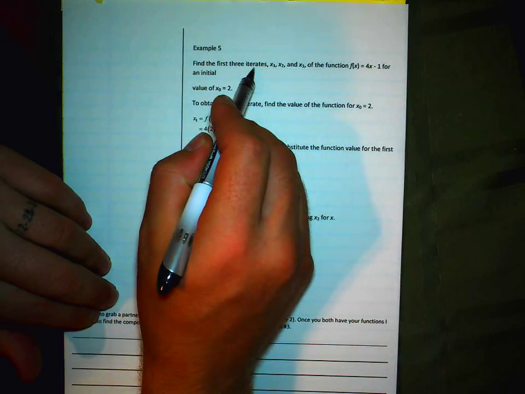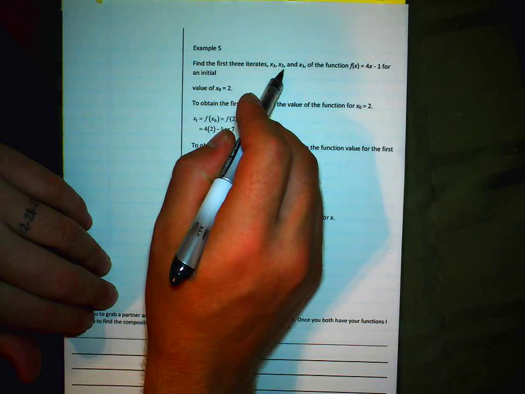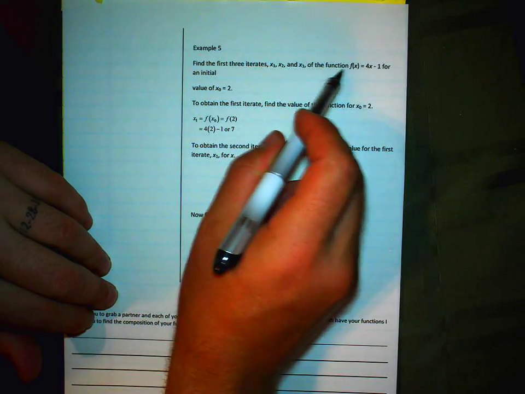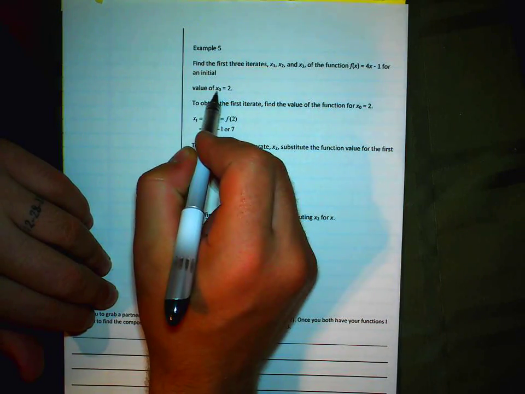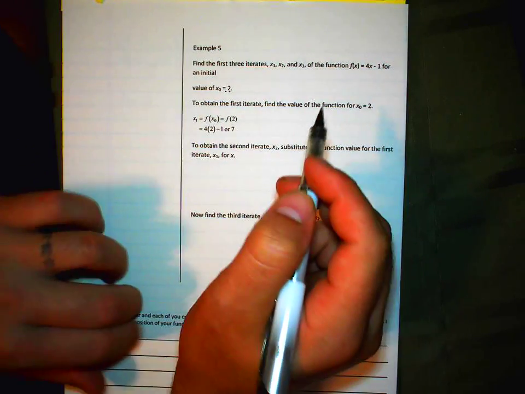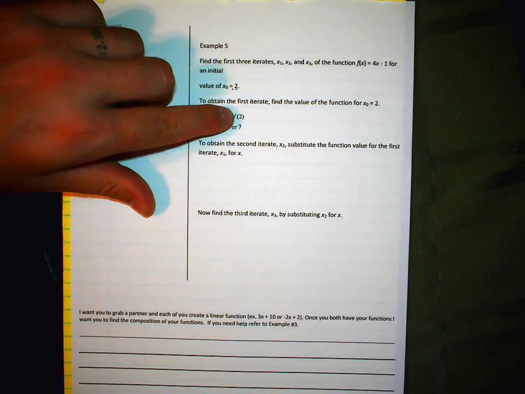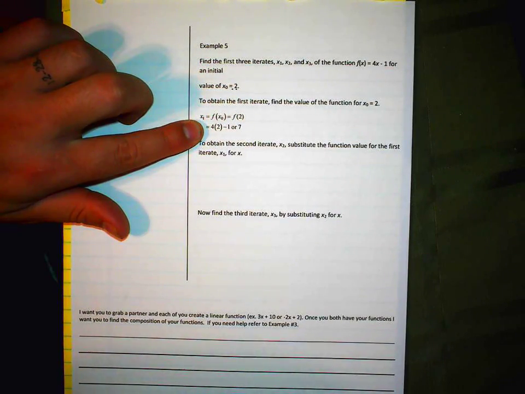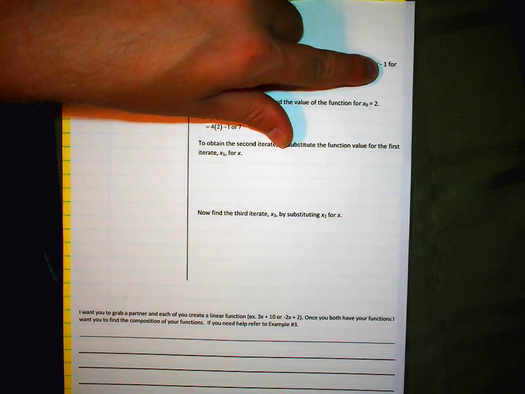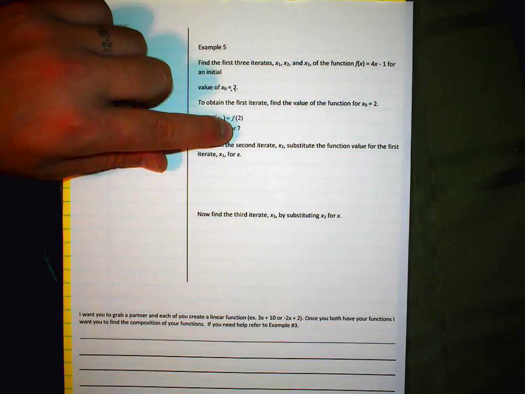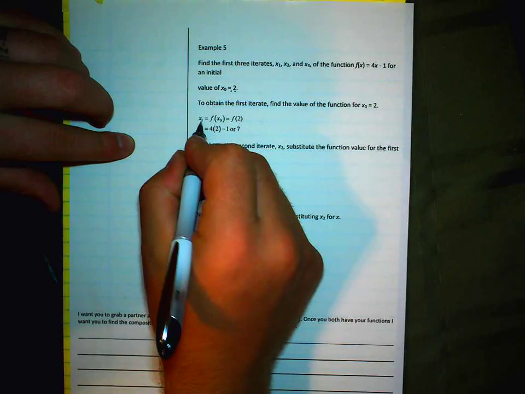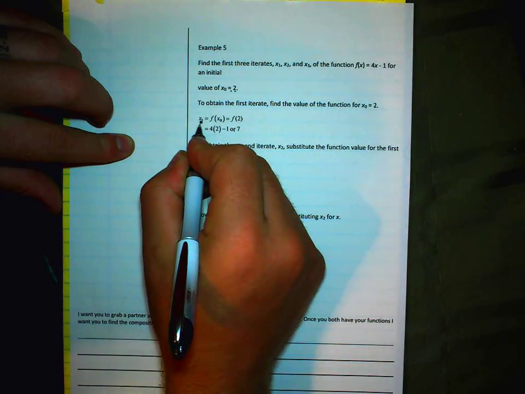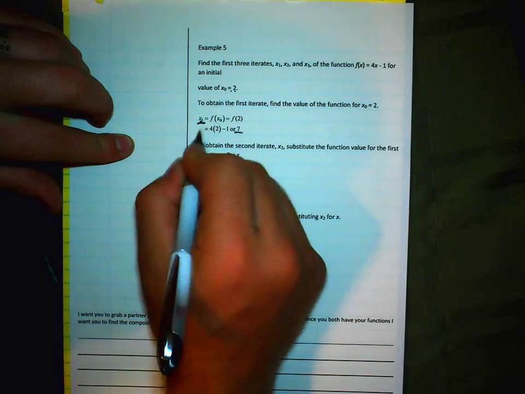Find the first 3 iterates x1, x2, x3 of the function f of x equals 4x minus 1 for an initial value of x0 equal to 2. Okay, here's how an iterate works. I find out the first one, x0 equals 2, so I take my function, in this case the 4x minus 1, plug it in, work it out, and I get 7. Now 7 becomes my next iterate. So 7 is equal to x1.